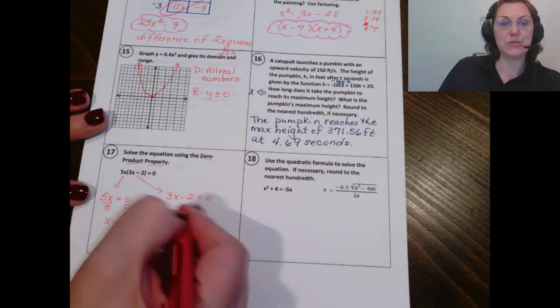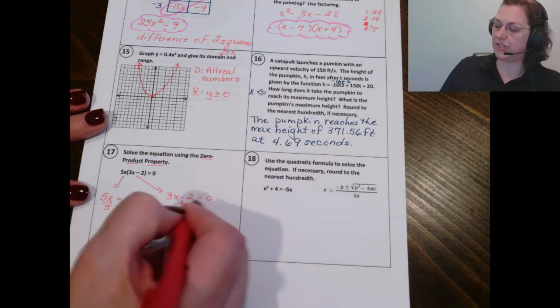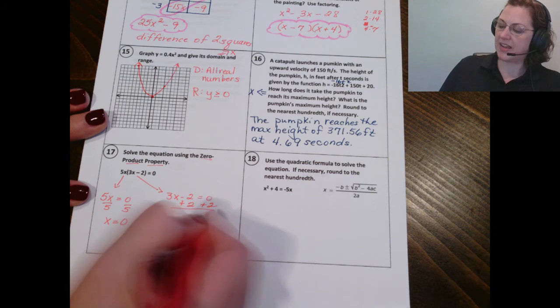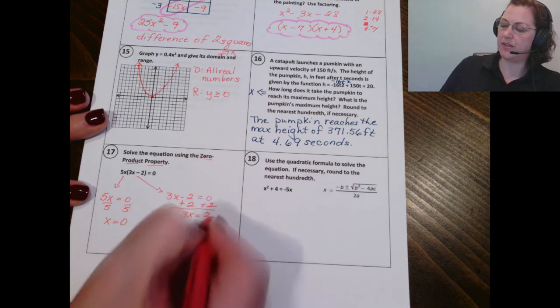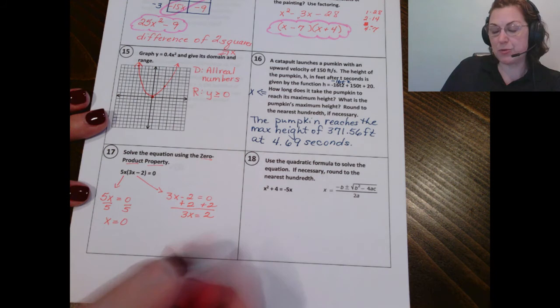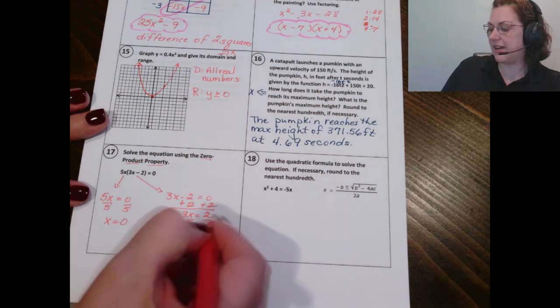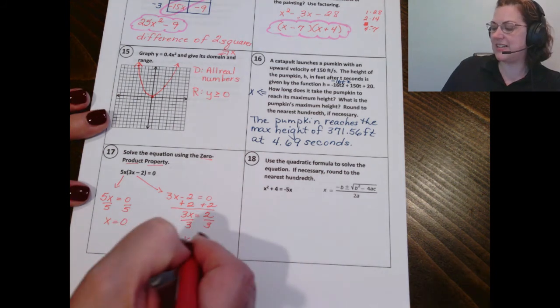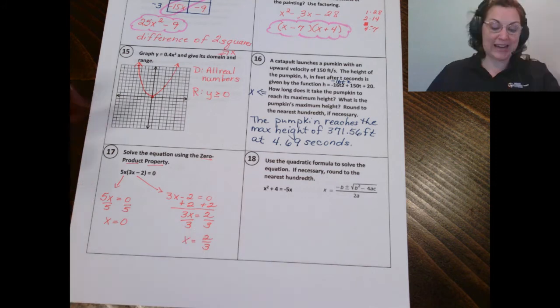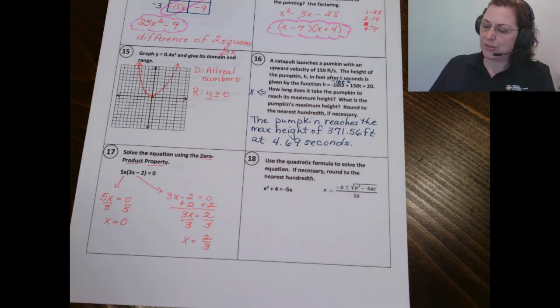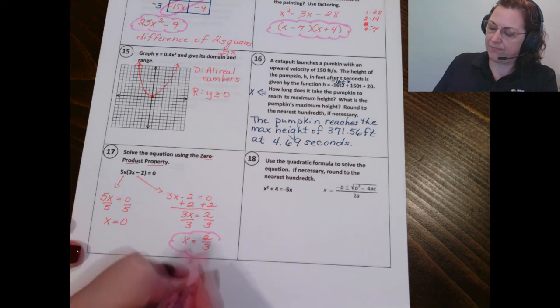We undo subtracting 2 by adding 2. That gives me 3x equals 2. And then we undo multiplying by 3 by dividing by 3 so that x is 2/3. I get 2 solutions for this one, so make sure that you get both of them.